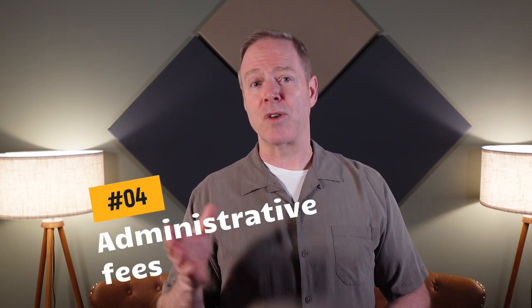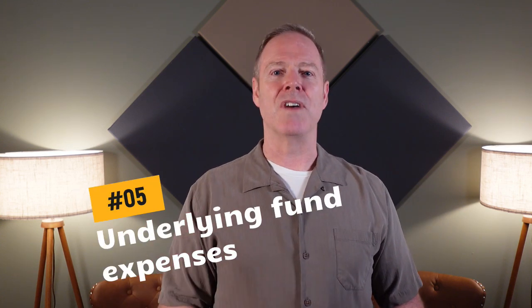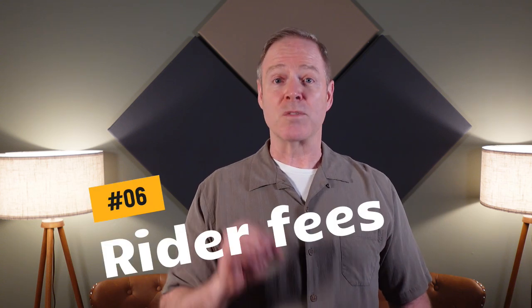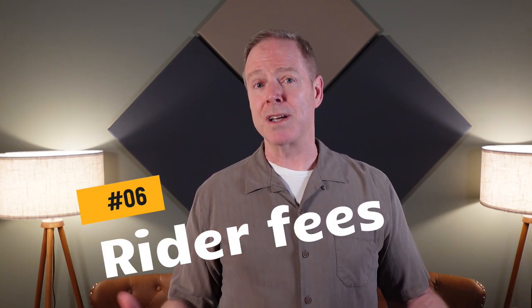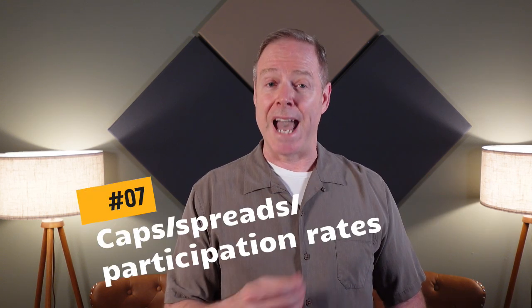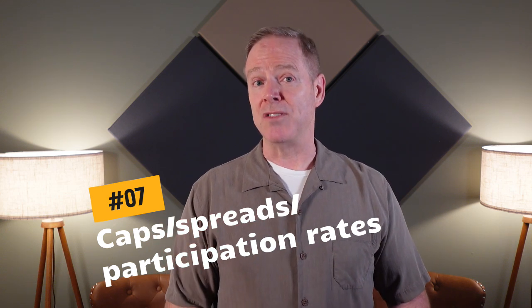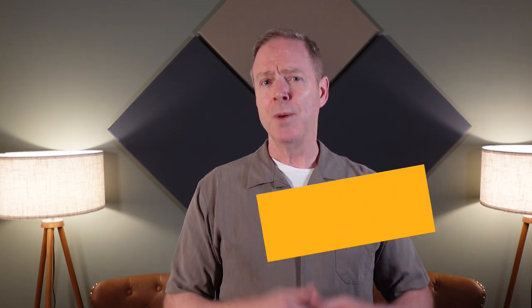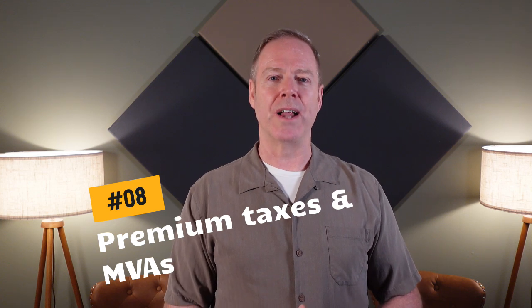Administrative fees support contract servicing and the operational backbone of an insurance product. Underlying fund expenses pay investment managers to run the portfolios inside a variable annuity. Rider fees pay for specific measurable promises like lifetime income withdrawals, enhanced death benefits, or care-related benefits when available. Caps, spreads, and participation rates in fixed-indexed annuities help fund the option budget and risk management that make principal protection and defined crediting possible. Premium taxes and MVAs are structural realities of the insurance world, state rules and interest rate mechanics more than gotcha fees, but they still affect net results.